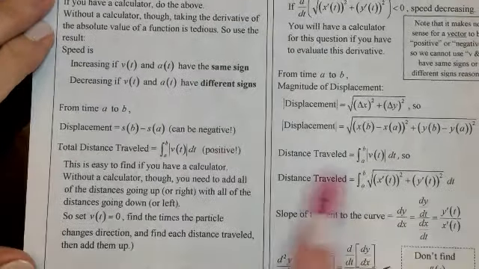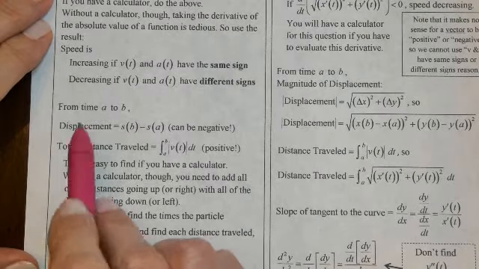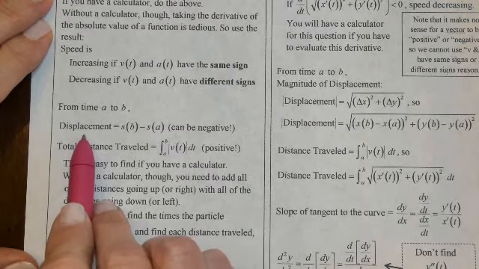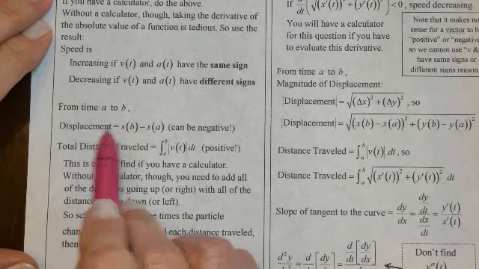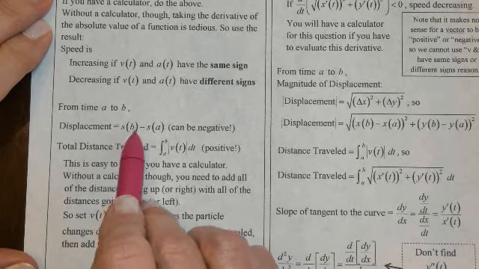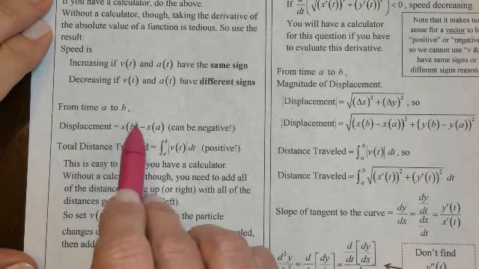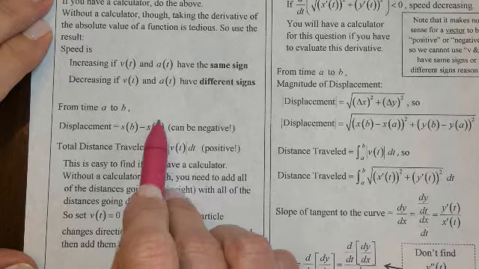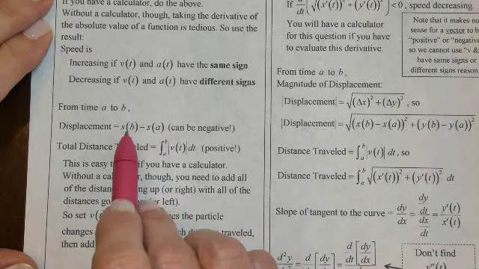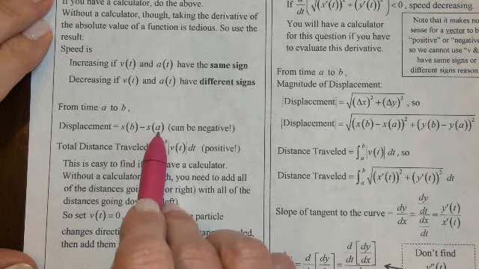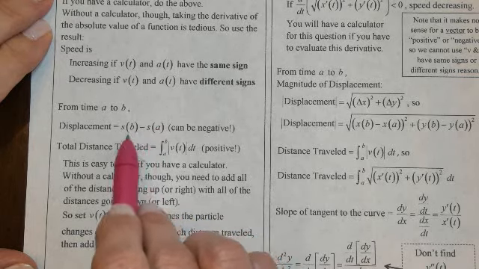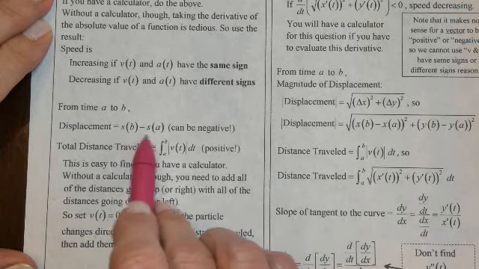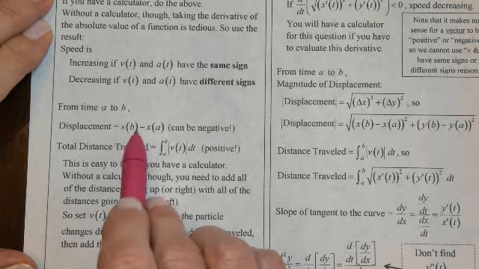All right, another couple of definitions. Displacement from time A to B is your final position minus your initial position. So S of B minus S of A. The displacement can be a negative value if you end up to the left or below where you began.